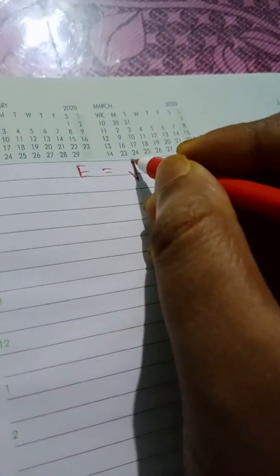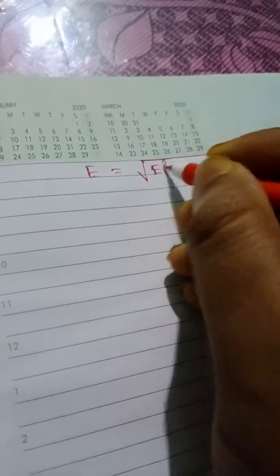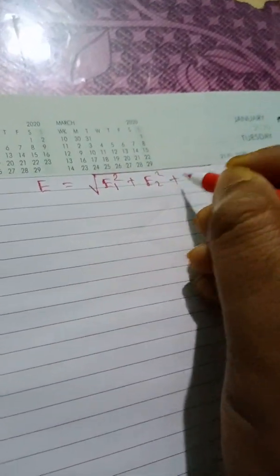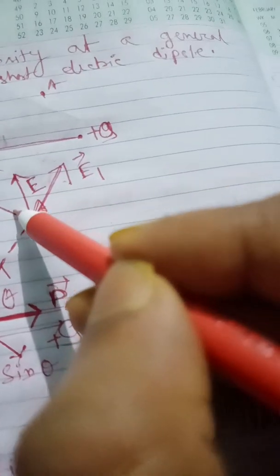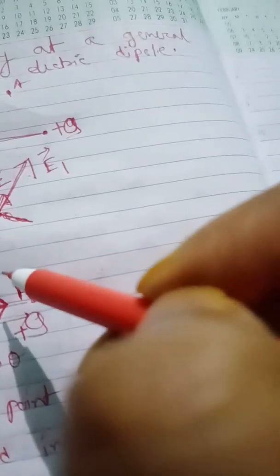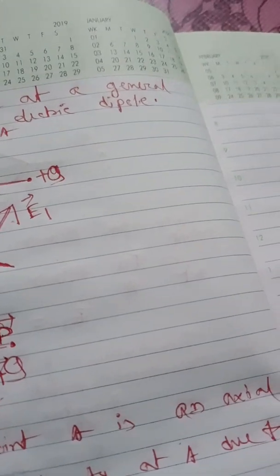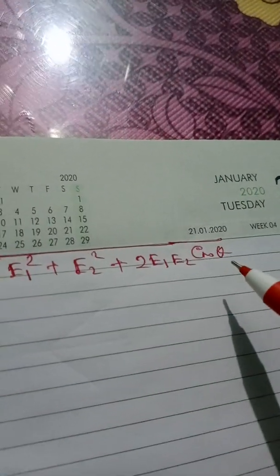From the vectors law, we can write E is equal to root over of E1 square plus E2 square plus twice E1 E2 cos theta. Here, the theta means the angle between E1 and E2, and this angle is 90 degrees. So cos 90 means 0.